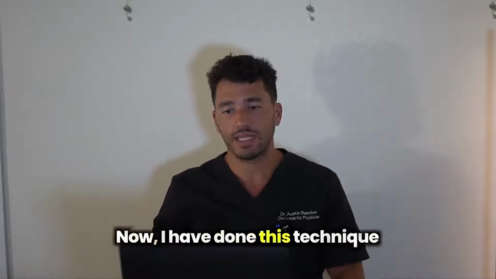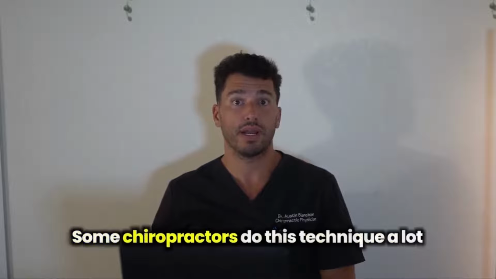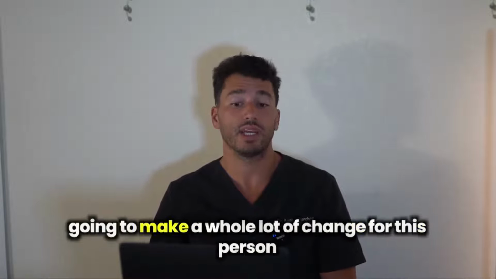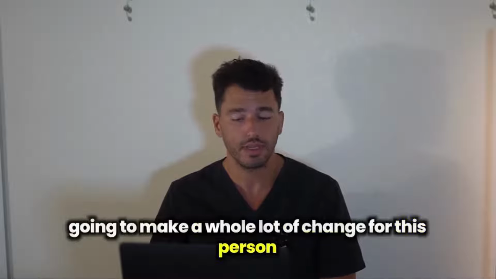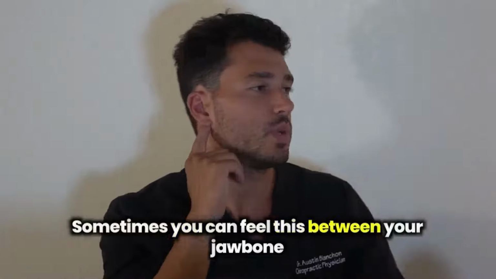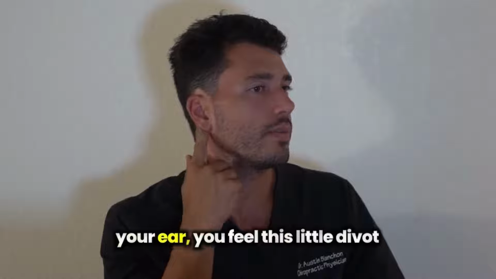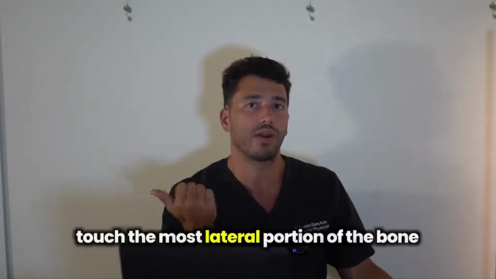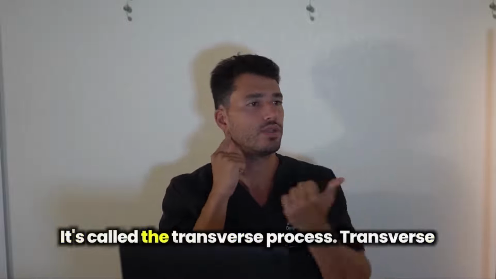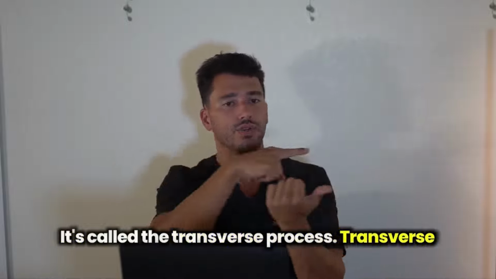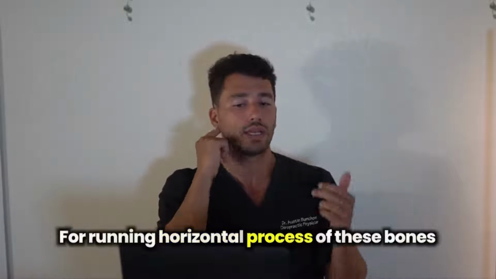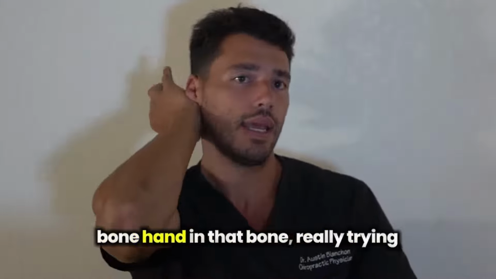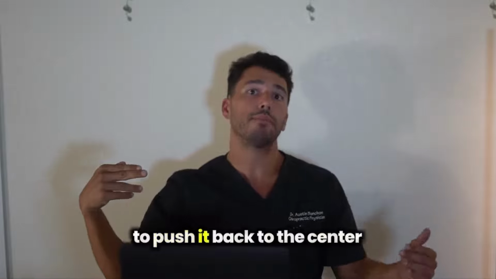Now, I have done this technique a few times in my career. Some chiropractors do this technique a lot. It's really hard to tell in this person's case if it's going to make a whole lot of change for this person. Sometimes you can feel between your jawbone and your ear a little divot, and you might be able to touch the most lateral portion of the bone. It's called the transverse process, transverse for running horizontal. That chiropractor is placing the pinky side of their hand on that bone, really trying to push it back to the center.